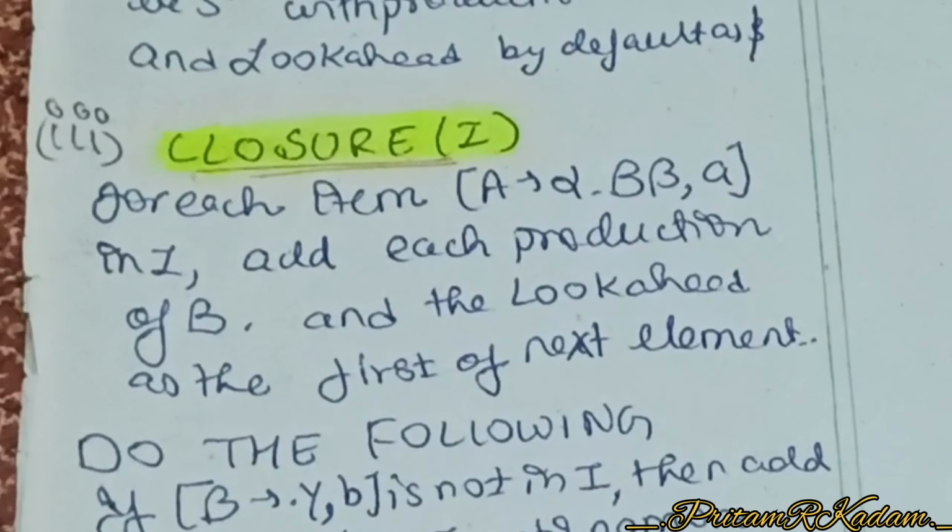So I0 on passing small c, we will get the I3 state. So I3 equals I0 on small c gives me I3. Which is C gives small c dot capital C with look ahead C slash D. Now we have a non-terminal after the dot, so we'll write the productions of that. So we have written the productions of C. Now for the look ahead part, we will write the first of the next element, that is first of C and first of D are C and D itself.